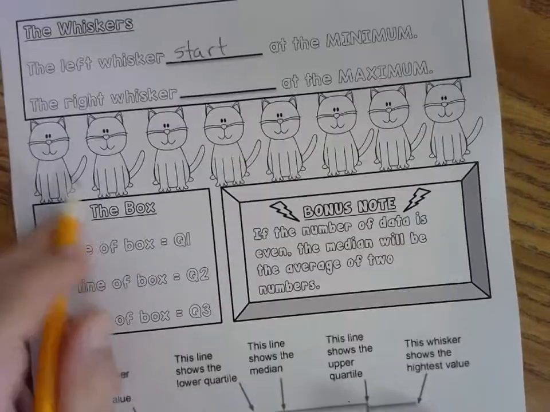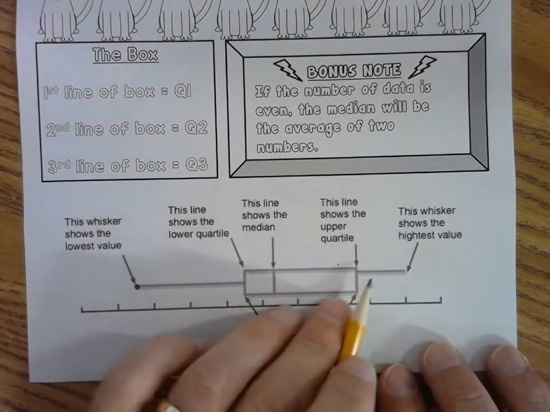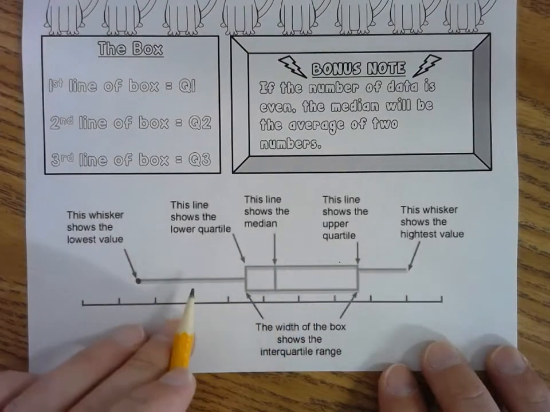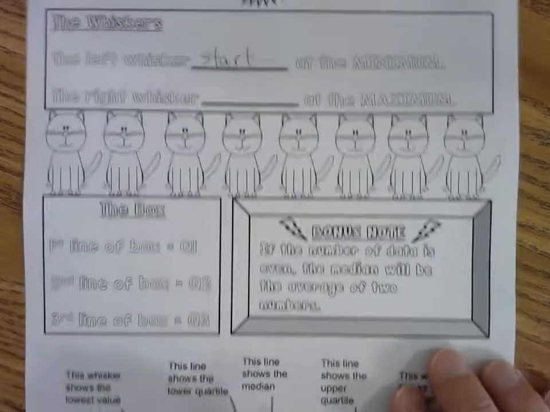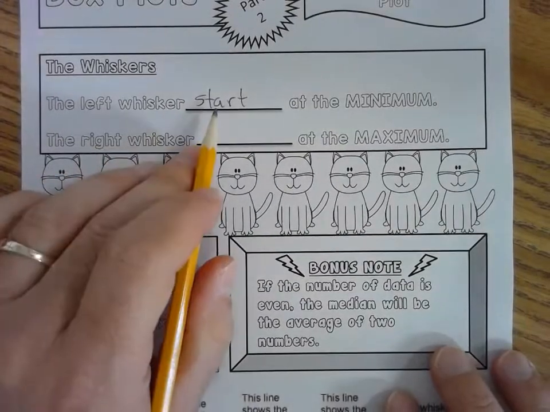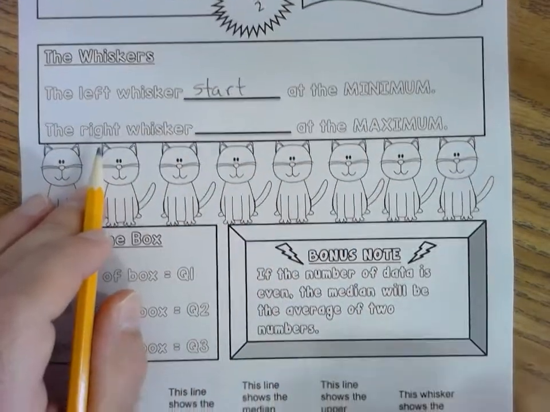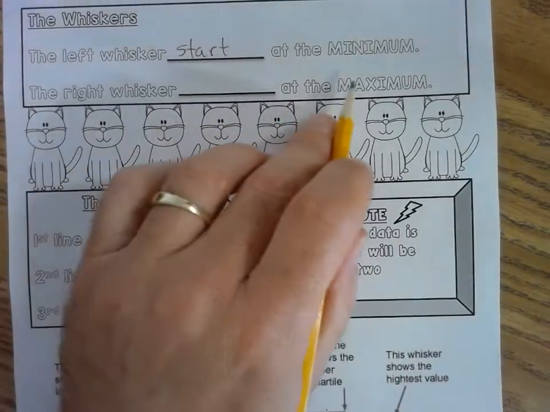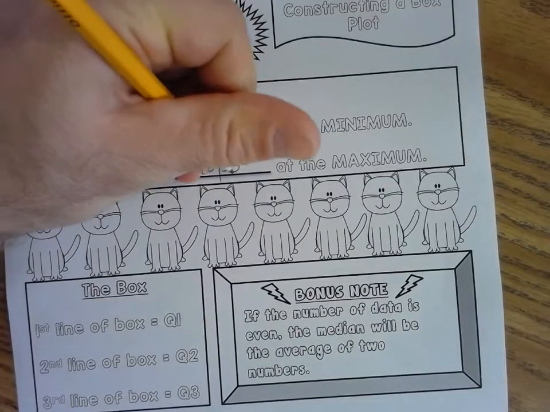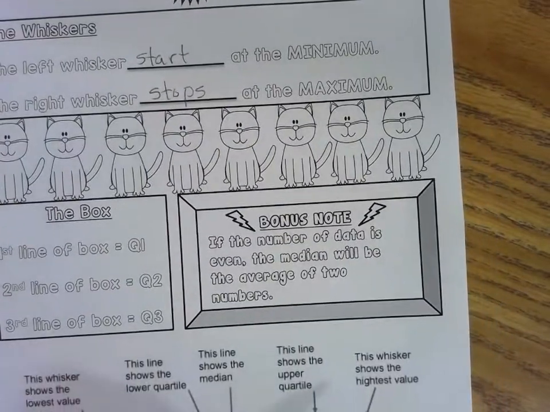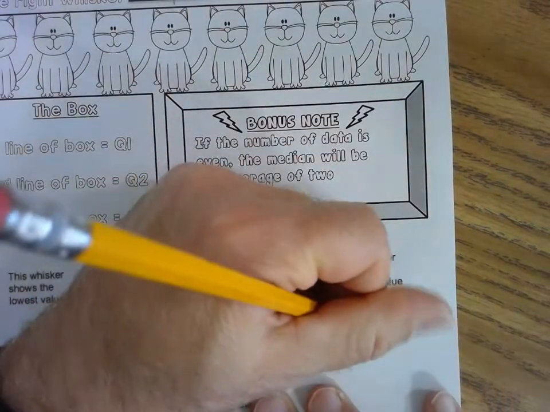They put these cats on here because if you look at this, it kind of reminds you of a cat, how it has whiskers out on the side, and this would be like your cat's nose area. So the left whisker starts at the minimum, the right whisker stops at the maximum. So your right whisker stops out here at the maximum value, the highest value.